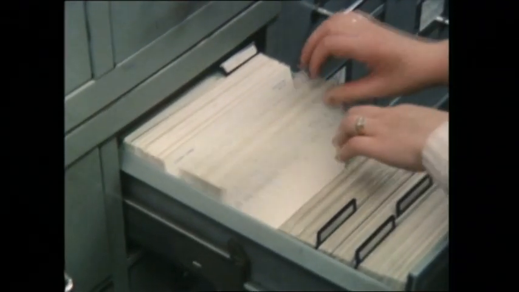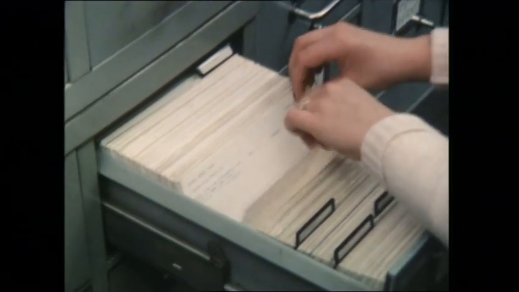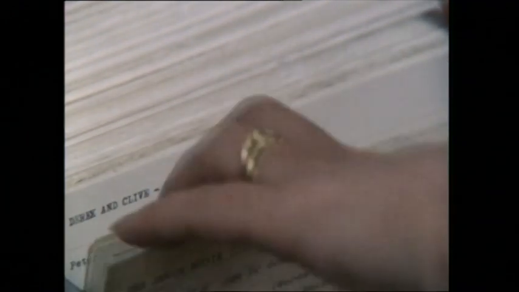1.25 million cards, arranged alphabetically and cross-referenced under title, artist and composer. But just how complicated a process is it to find the card you want? There are three ways. You go to the title or the artist, or you don't get either from your listener, so you have to do some deduction.